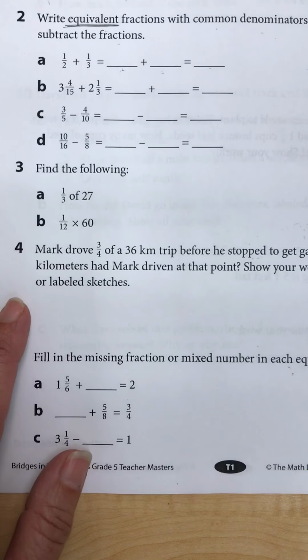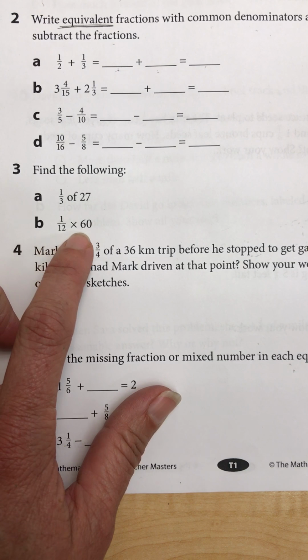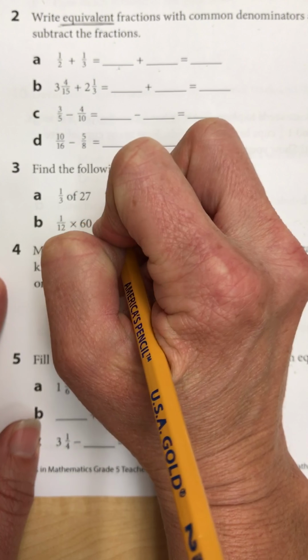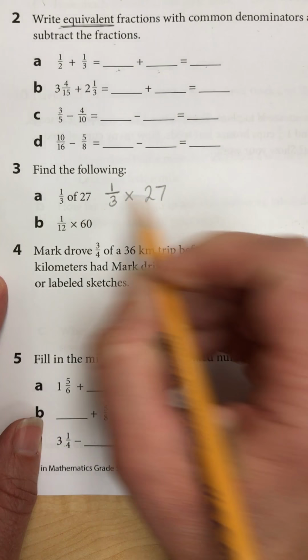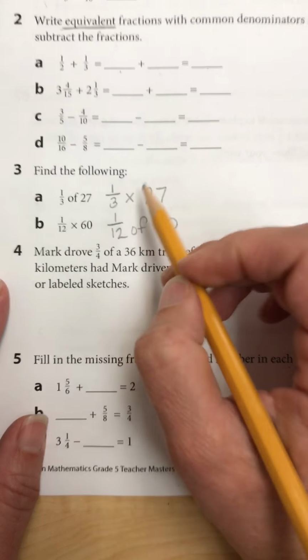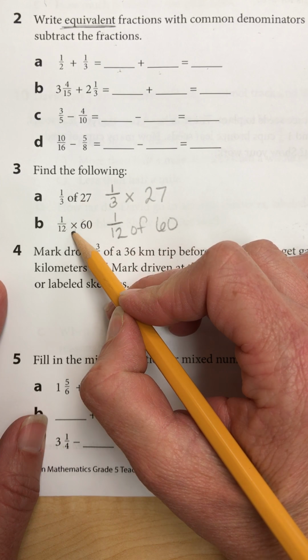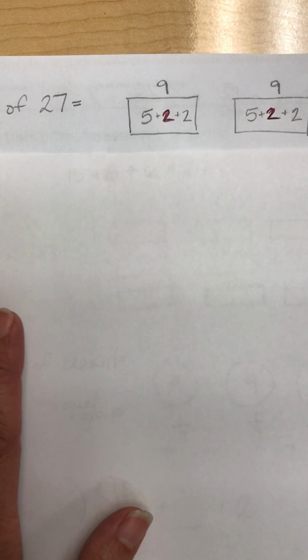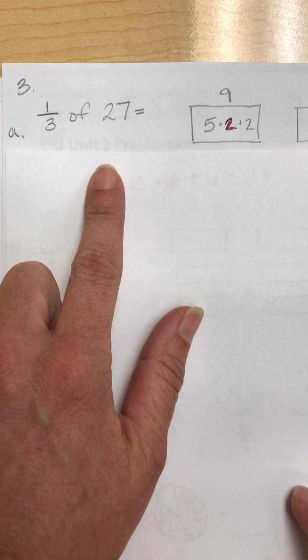Now I'm going to go ahead and check out the back of my page, which is actually the next one, 3A and B. Find the following: 1/3 of 27 and 1/12 times 60. When it says 1/3 of 27, it's the same thing as saying 1/3 times 27. This, it's the same thing as saying 1/12 of 60. It doesn't matter how it's written. The "of" still means times. Okay, so in the first one, 3A, I have 1/3 of 27.